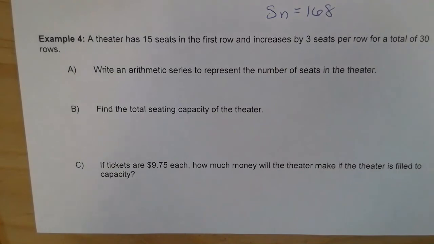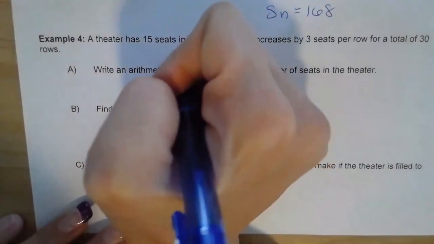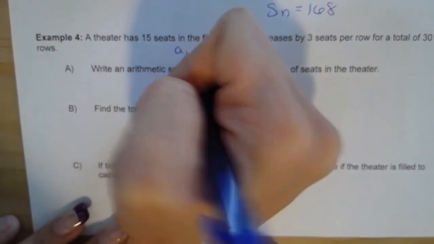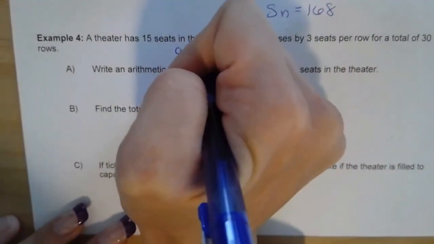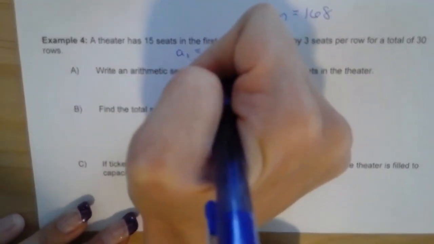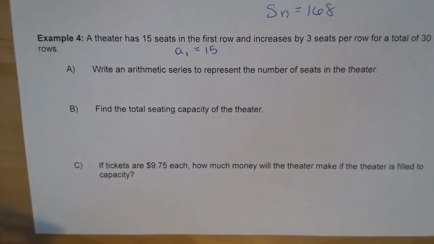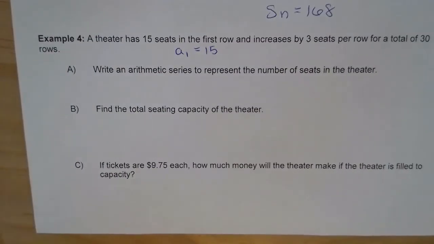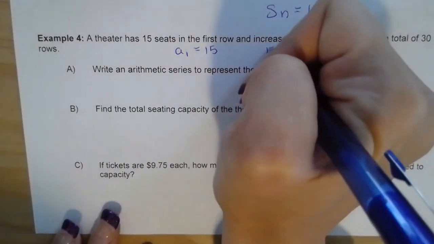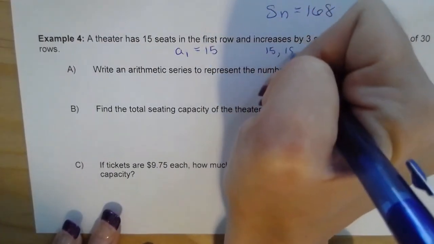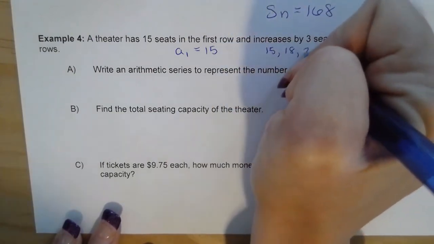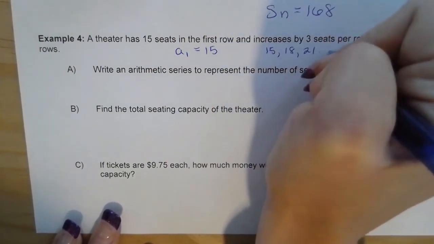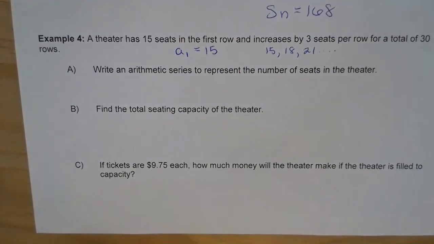It says a theater has 15 seats in the first row. So what does that mean? The first row is a subset n. That means the value of it is 15. And it increases by 3 each row. So really, what is that saying to us? Well, all right, so we start with 15, and we go to 18, 21, so on, right? So that's what our pattern looks like.